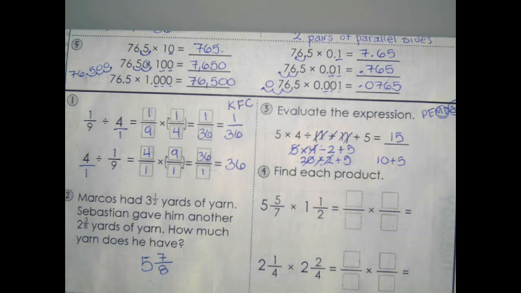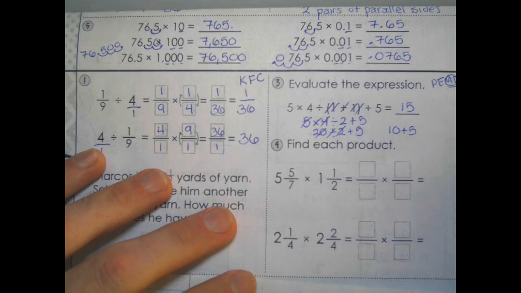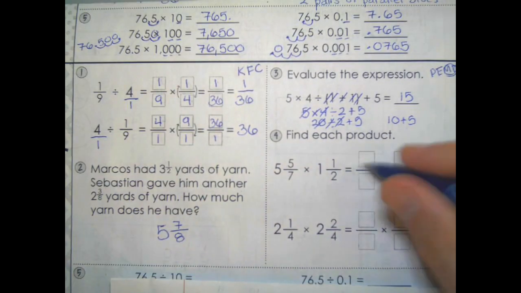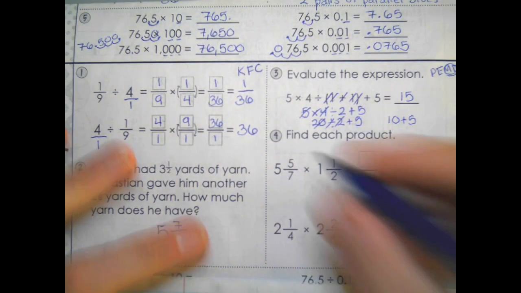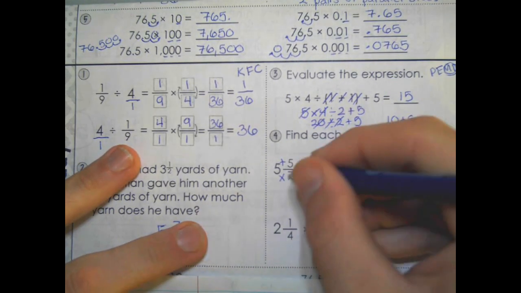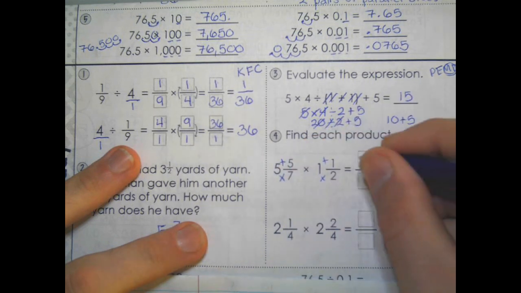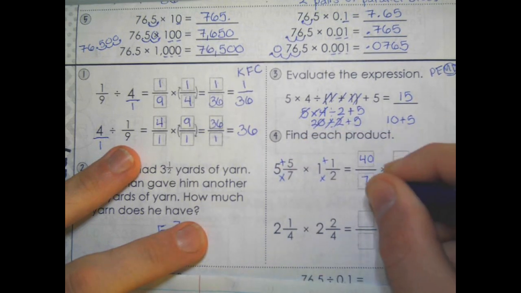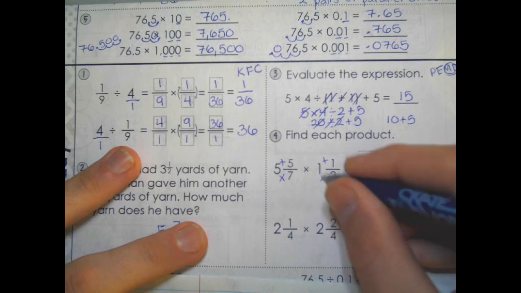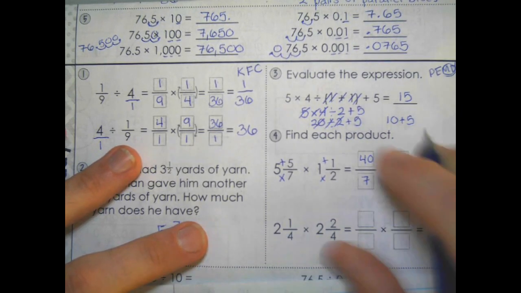This next one, here we go. We are multiplying mixed numbers, so the first thing we're going to do, just like they're asking us to do, is change them to improper fractions. So we're going to use times and plus, like we always do. First one's going to be big. 7 times 5 is 35. 35 plus 5 is going to be 40 over 7. This one's a lot smaller. 2 times 1 is 2. 2 plus 1 is 3 over 2.